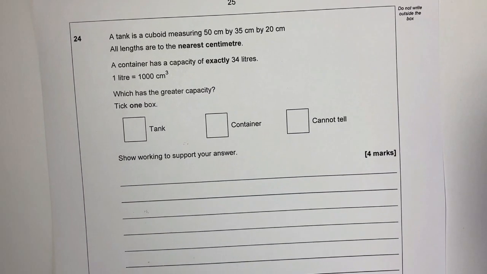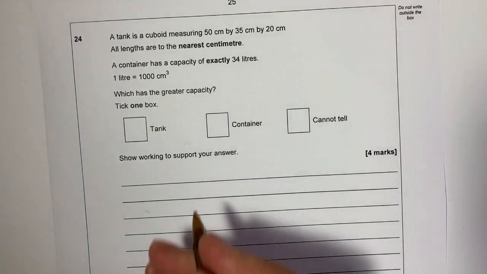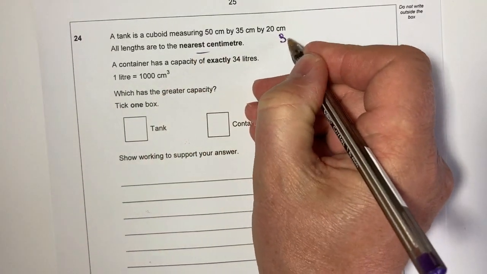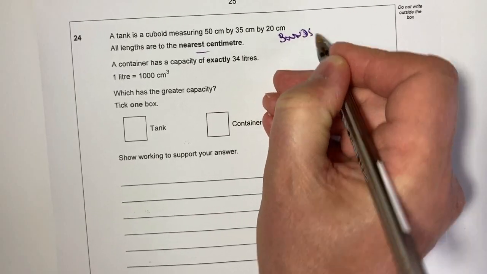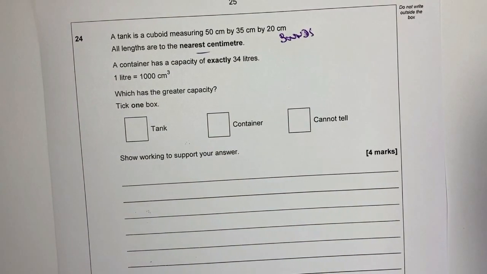It says a tank is a cuboid measuring that by that by that, and all the lengths are to the nearest centimetre. As soon as you see that, it basically means bounds. This is a 4-mark question, so for 1 mark you could just have a go and pick the tank, the container, or cannot tell.